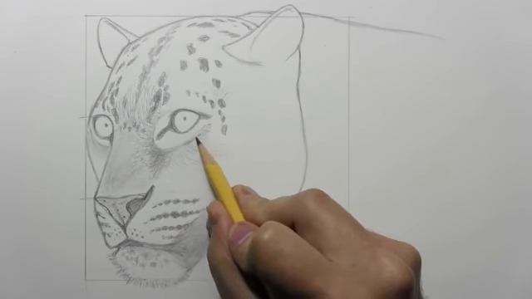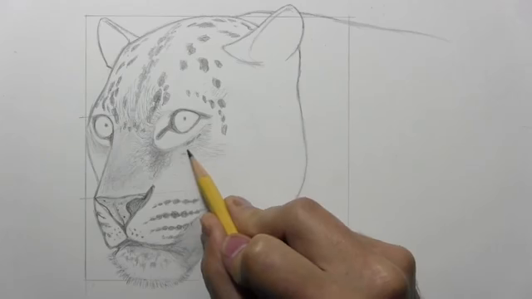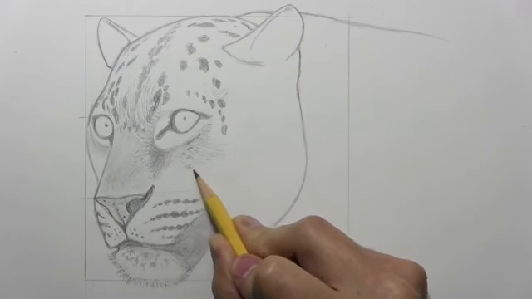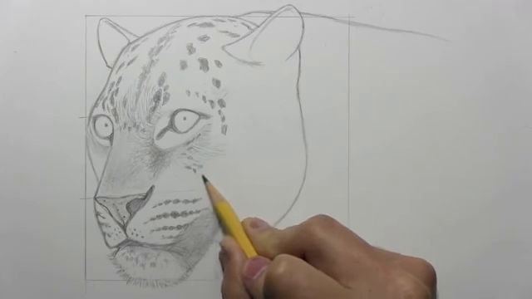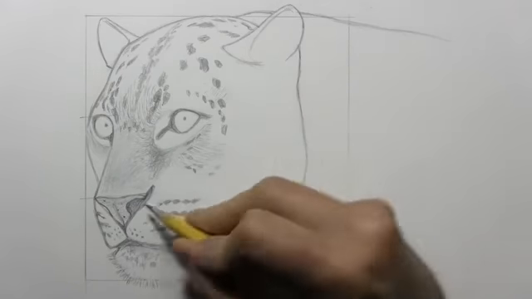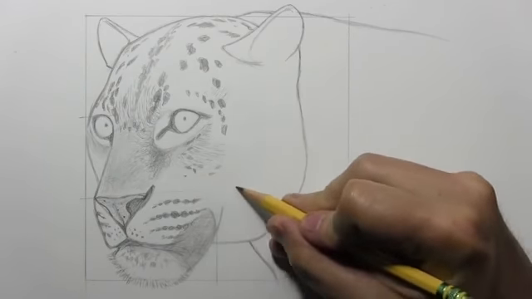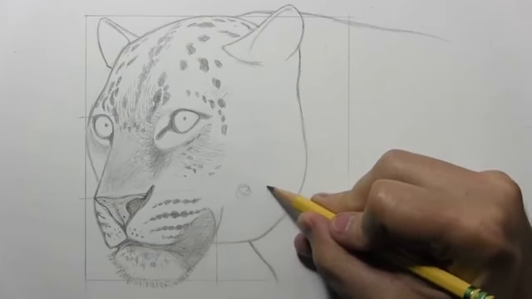Across here, I noticed smaller spots, and nearer to the eyes, the spots seem to be smaller, almost pellet-shaped. And then as you get further and further away, they seem to grow in size, and you get larger spots over here.